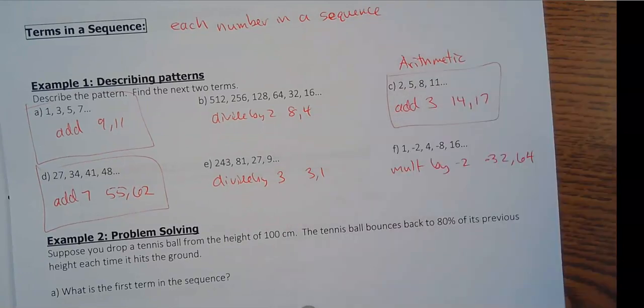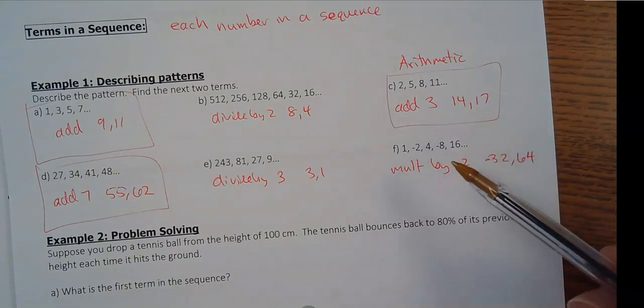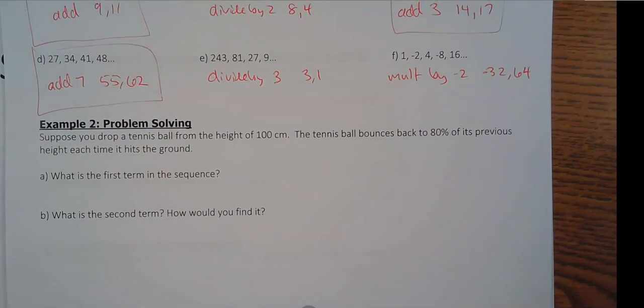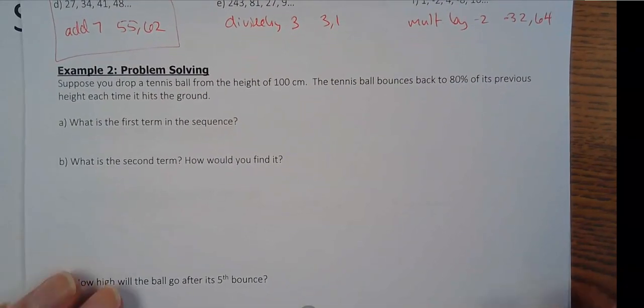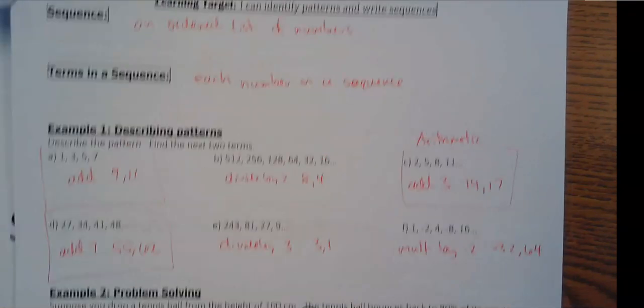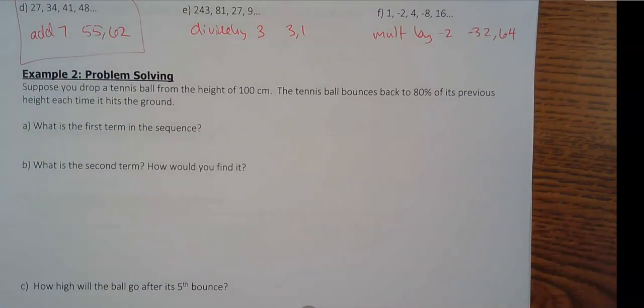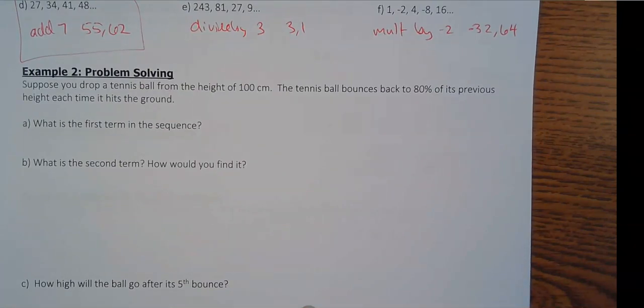And you're looking at me thinking, you just spelled arithmetic. And that is true, I did spell arithmetic, but when it comes to naming it as a sequence, it's an arithmetic sequence based off arithmetic, which is adding or subtracting. And when we say subtracting, I could say a subtraction is just adding negatives. So you say add -2, that's adding. So arithmetic is adding. But we'll focus on day 2 being strictly arithmetic. For day 1, we're looking at all kinds of patterns. Our learning target, I don't think I said it, is I can identify patterns and write sequences, just any kind that there is.